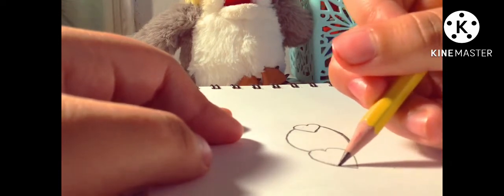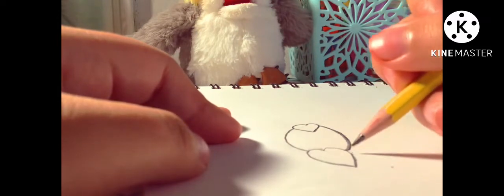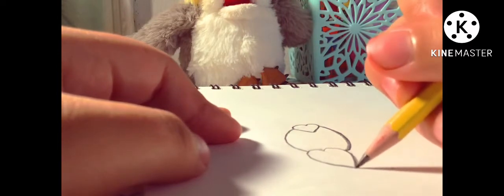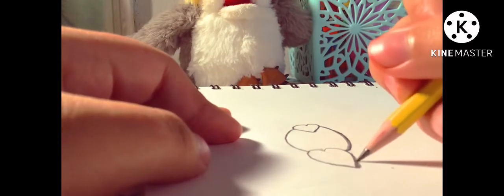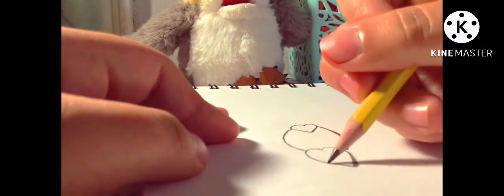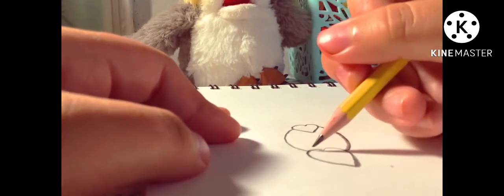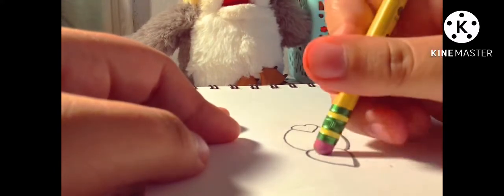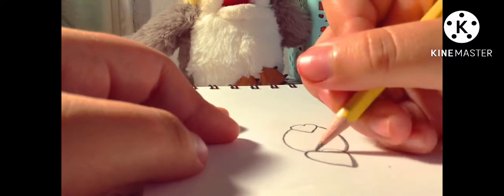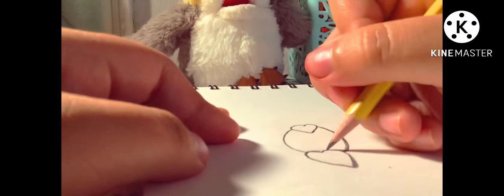Now, the reason why I wanted to make this kind of tutorial is because I've been getting into a lot of drawing. I mean, I love to draw a lot, and I'm studying graphic design, because that's what I want to study and have a career in, and these kinds of drawing skills are going to help you improve your own drawing.